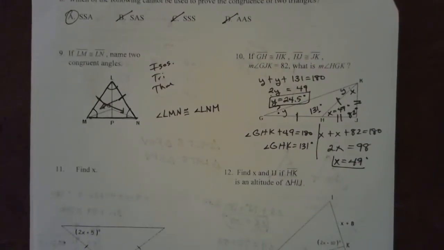Okay, so for that one, we had a lot of work that we had to work through. We had to go through and set up basically 3 separate problems. That one, they made us work for it. But in the end, we did get our correct answer of 24.5 degrees. Okay, so let's keep moving.